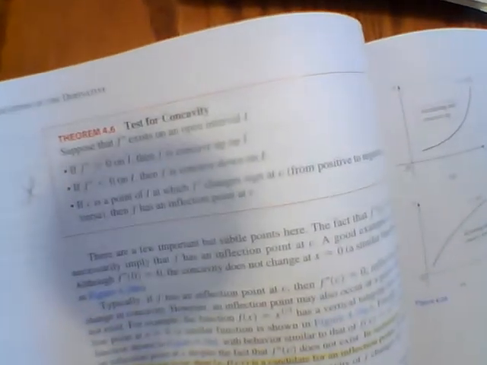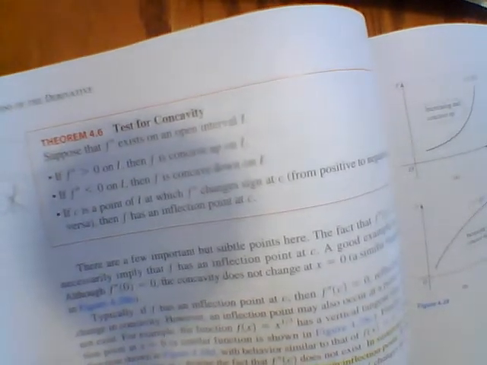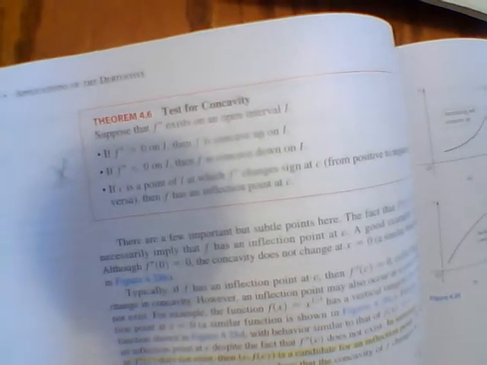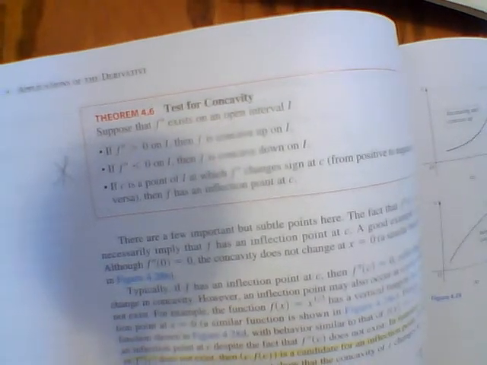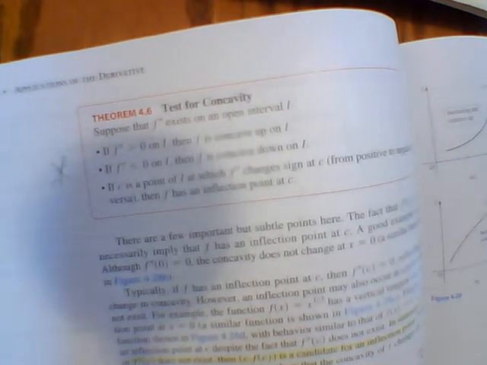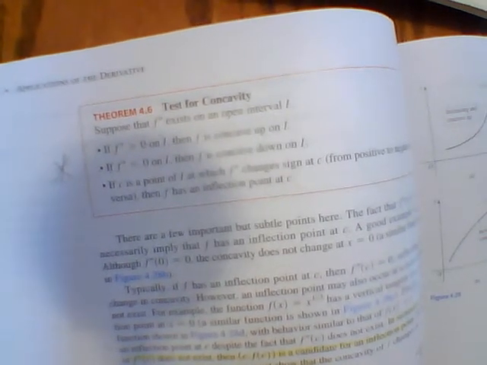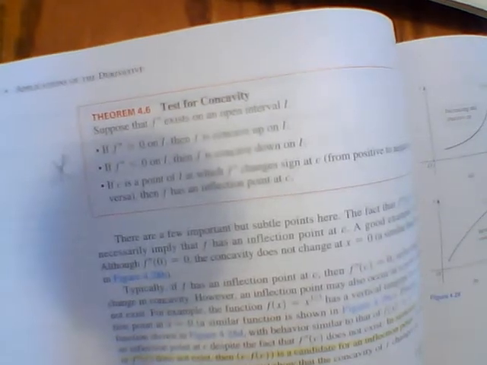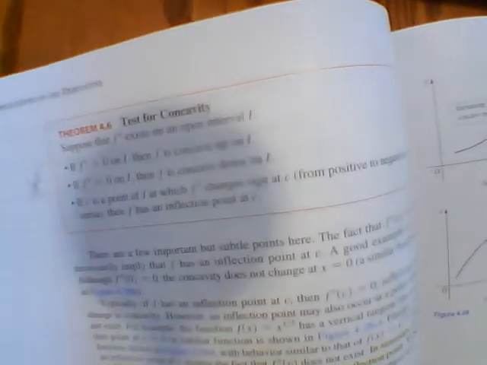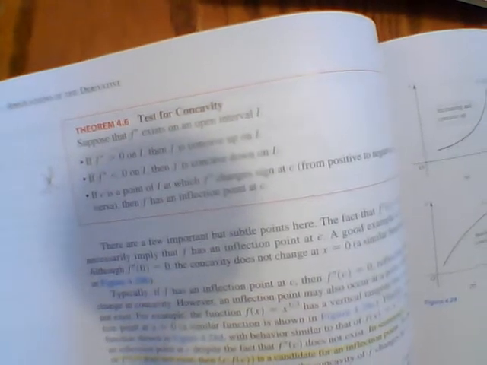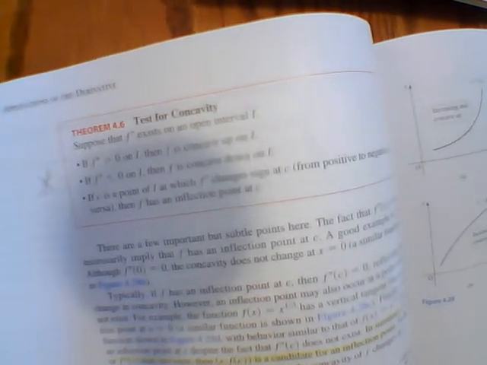Coming over here, we talk about the test for concavity. The test for concavity says, suppose f double prime exists on an interval. If the value we get when we plug an x value into our second derivative function is greater than 0, or positive, then we are concave upward. If it's negative in that second derivative, then we are concave downward.